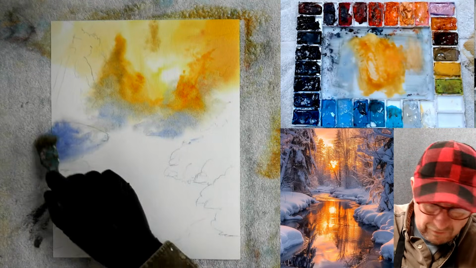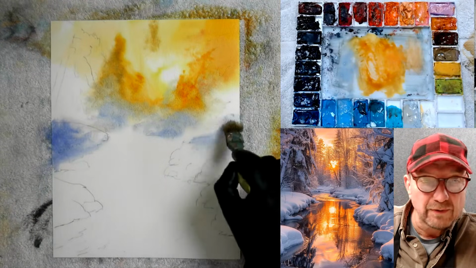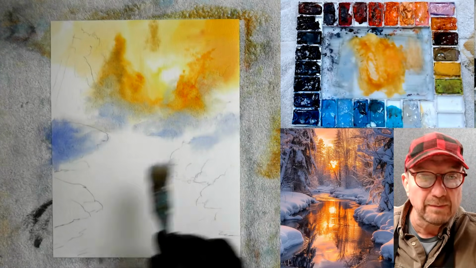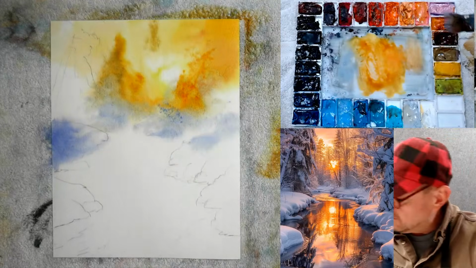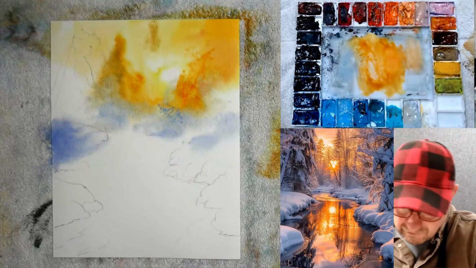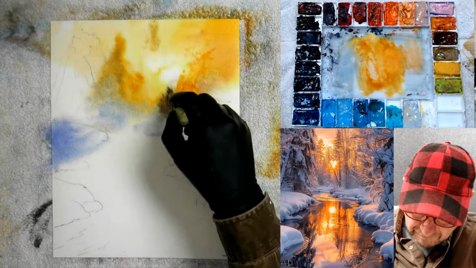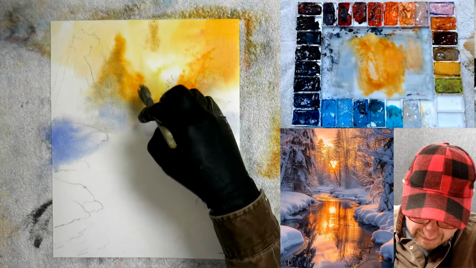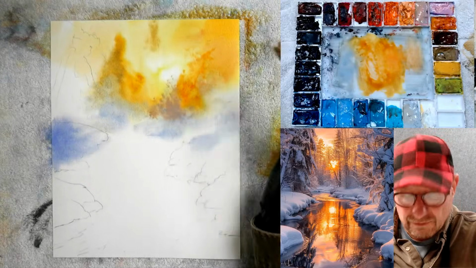You notice how when it's all wet, you just put it in and it automatically becomes soft edged. You don't have to worry about that. It just is automatically soft edged. I go into my pink here a little bit so that the purple and pink make a little bit more pinkish lilac kind of color. I actually do have lilac in there.